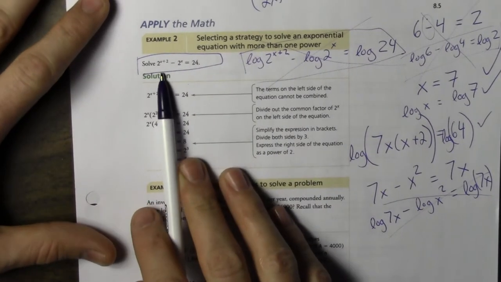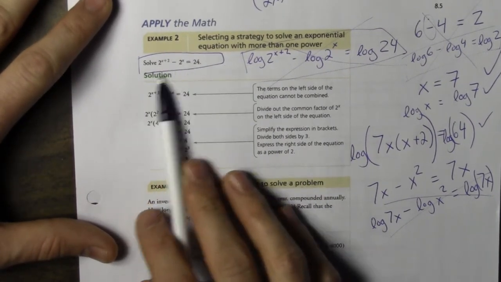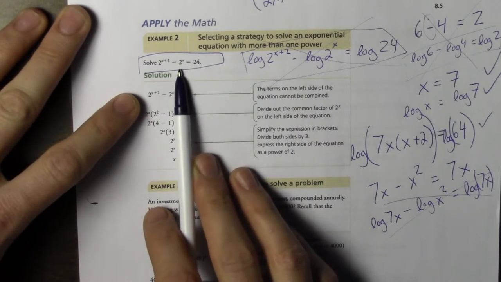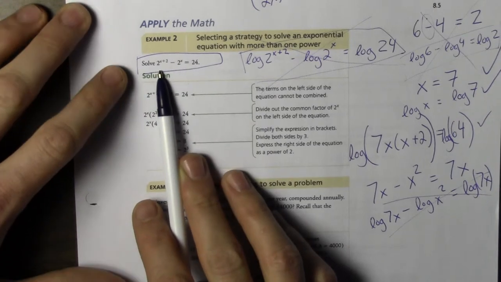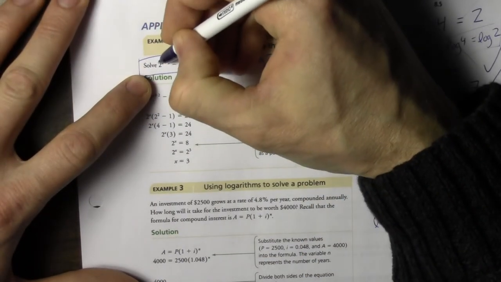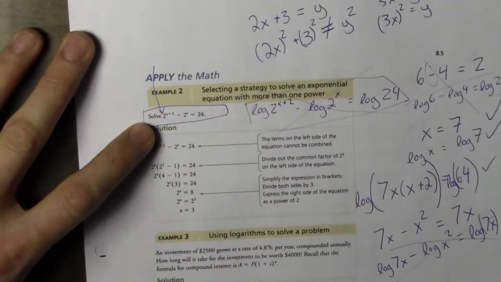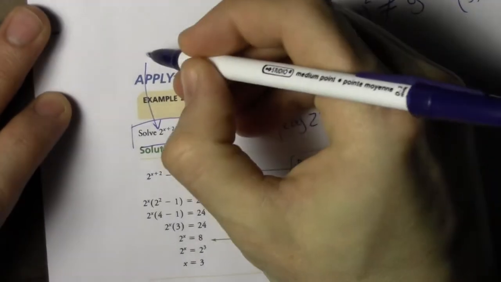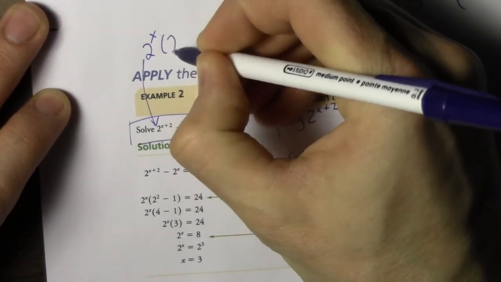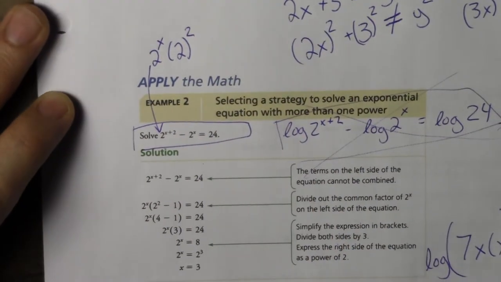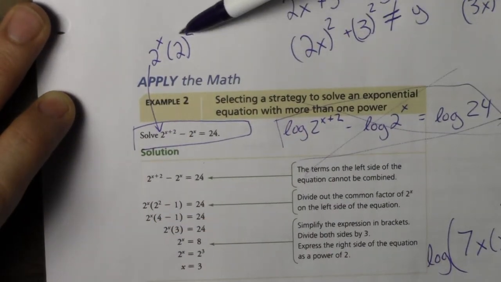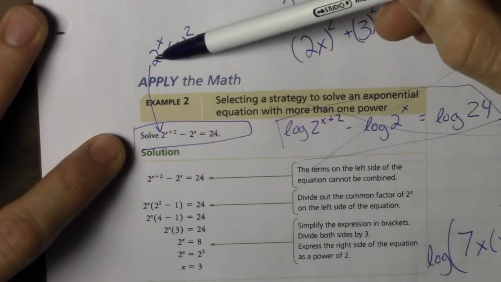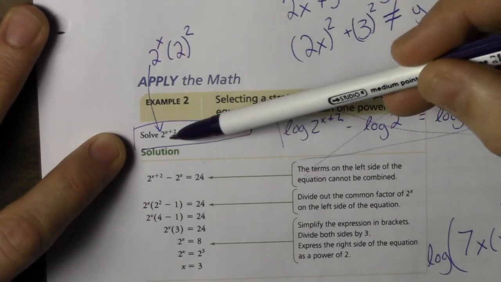Okay, so having explained all that, now we know we cannot just log these to drop the exponents. You have to realize, and this is a tricky part, that these two terms can be factored. Okay, there's a common factor here. So one way we could see that is if we rewrote 2 to the exponent of x plus 2. We could rewrite this as 2 to the exponent of x times 2 squared. Right? When we multiply two terms with the same base, we add their exponents. So having rewritten it like that, I think you would see that the 2 to the exponent of x term is common, right?